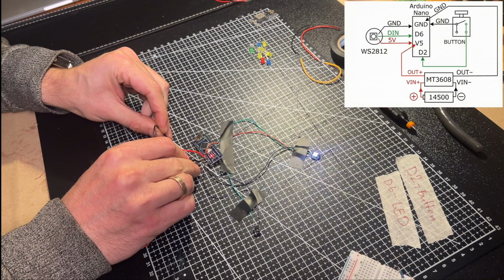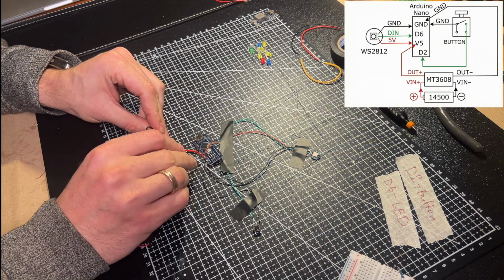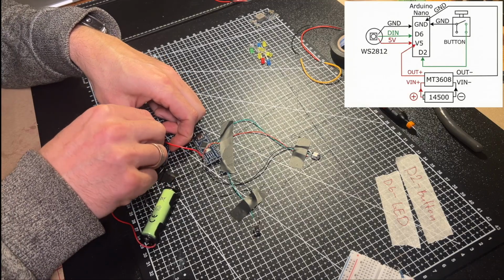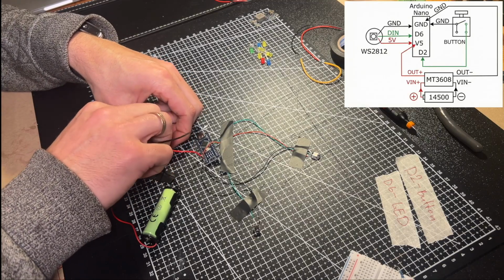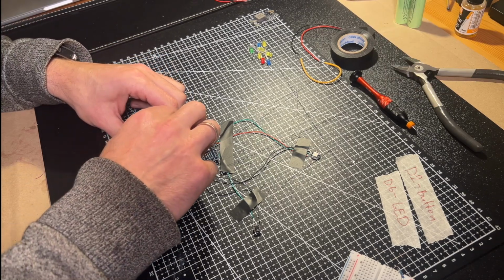And see, that's lighting. Completely the same result as we had from the USB, but now it's fully battery powered.